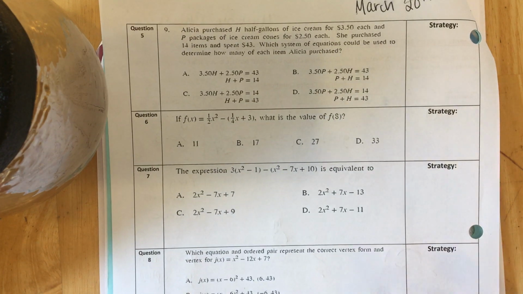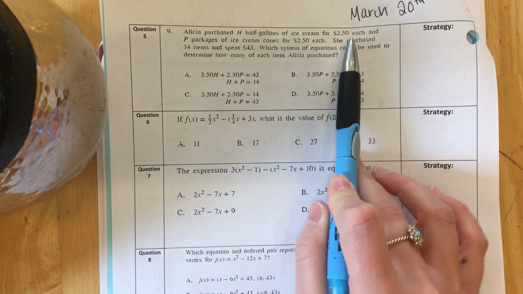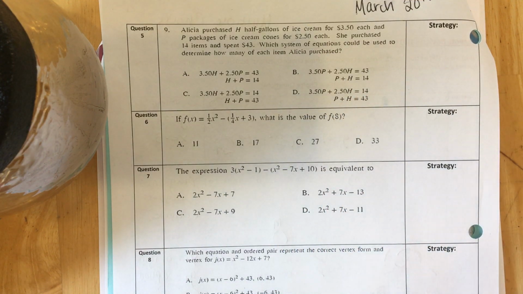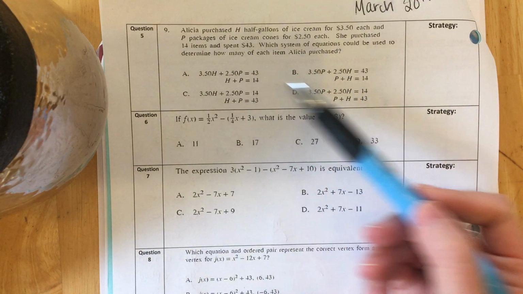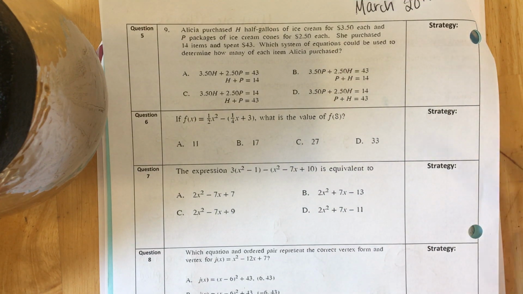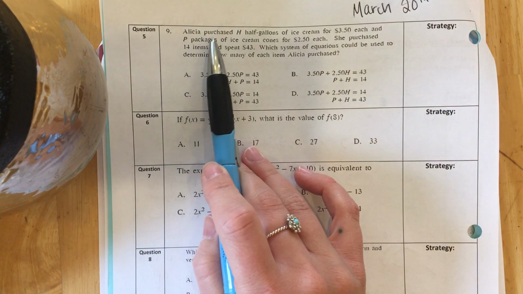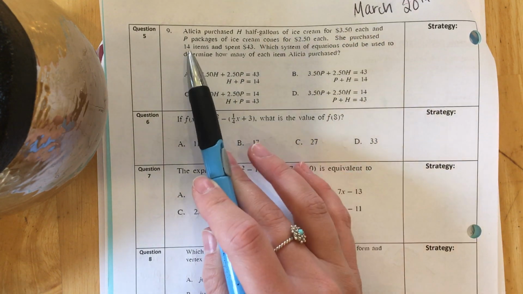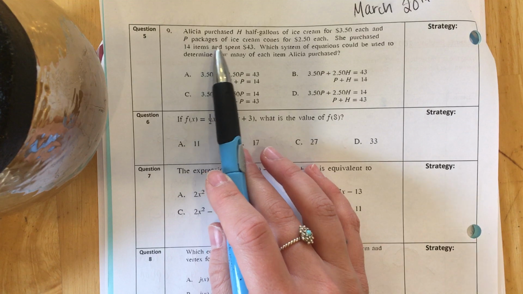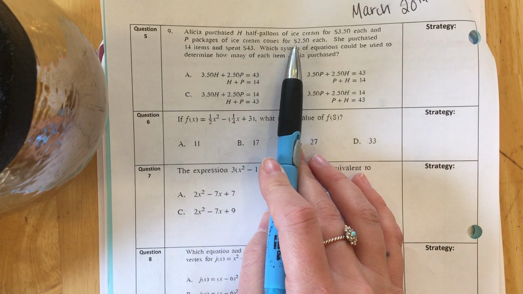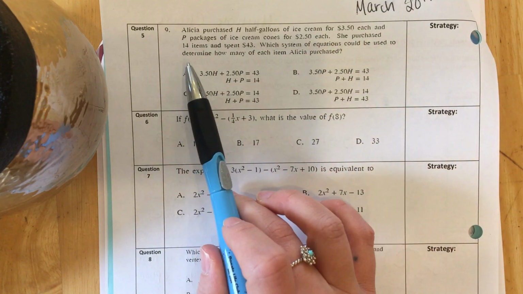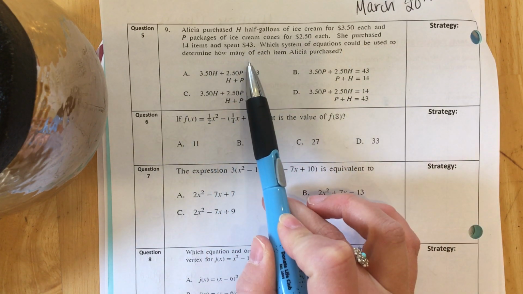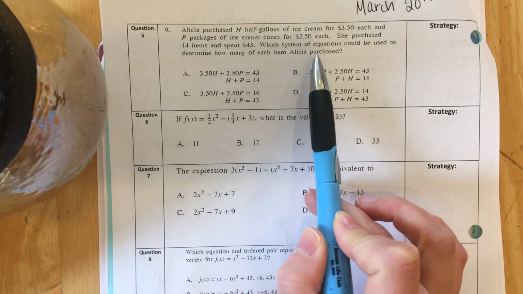So for question 5, it's a word problem, and as you can see, the answers are 2 different equations that they set up. So let's read the word problem and then talk about, through process of elimination, which ones we can get rid of. Alicia purchased 8 half gallons of ice cream for $3.50 each, and P packets of ice cream cones for $2.50 each. She purchased 14 items and spent $43. Which system of equations could be used to determine how many of each item Alicia purchased?